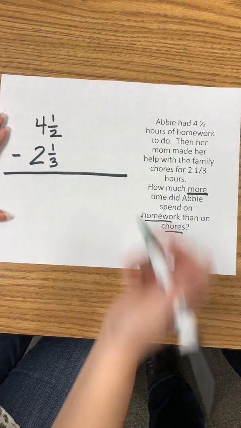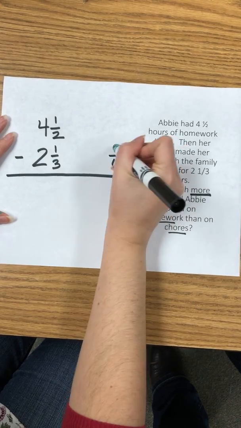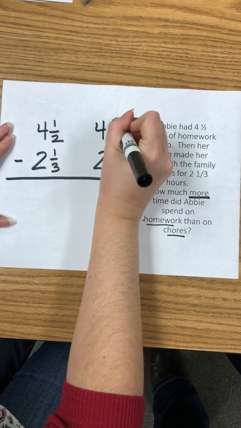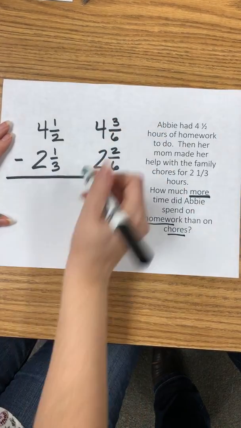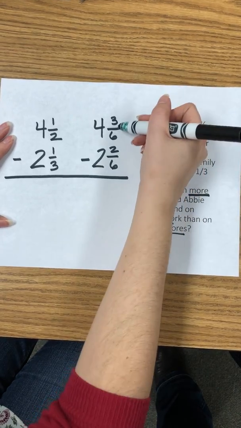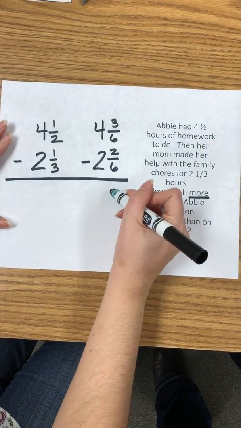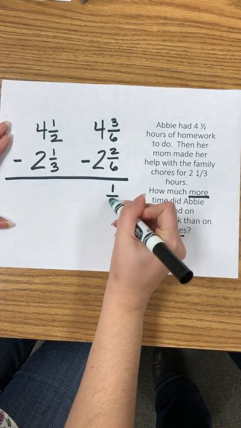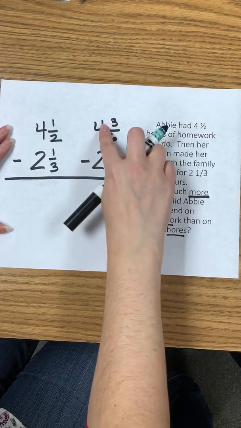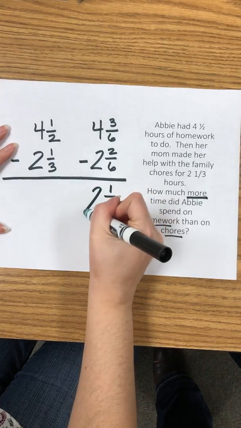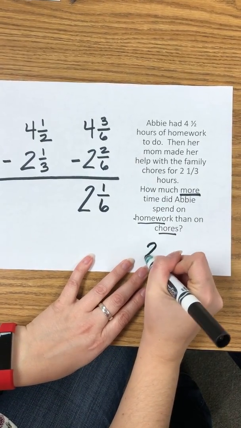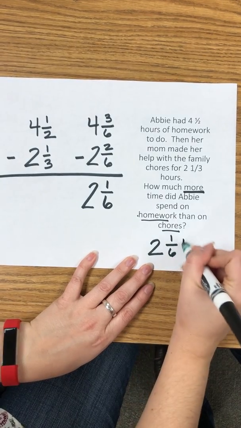And I do the same thing. If I remember back to the last problem, it was 2 2/6, and this was 4 3/6. So then when I subtract my fraction first, 3/6 minus 2/6, that's nice because I don't have to do any of that renaming or any models to be drawn. Instead, I know that 3 minus 2 is 1, and I've got 4 minus 2 of the whole numbers, which gets me 2. So how much more time did Abby spend on homework than chores? 2 1/6 hours.